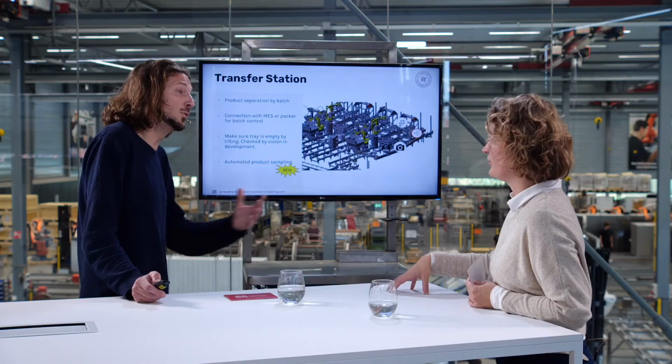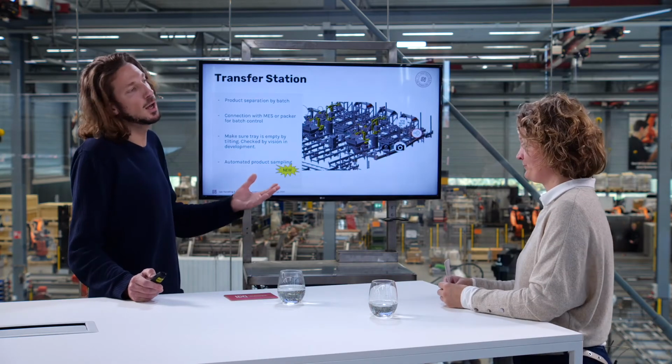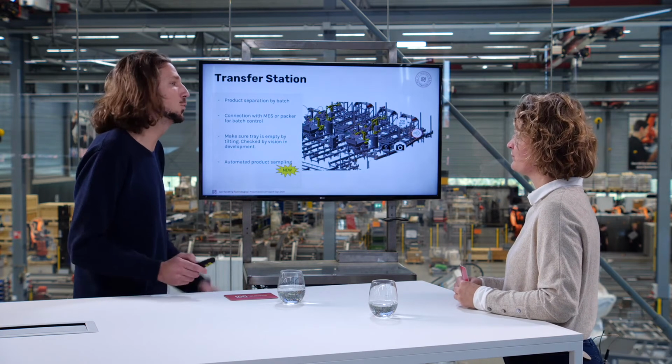Yes, that's right. Okay, and we have to make sure the trays are empty because the empty trays return to the front of the process. Yes, that's right. We reuse the trays at the loader, so we have to make sure that there are no pouches behind, because of course then we can get a mix of old and new pouches, and we don't want that.